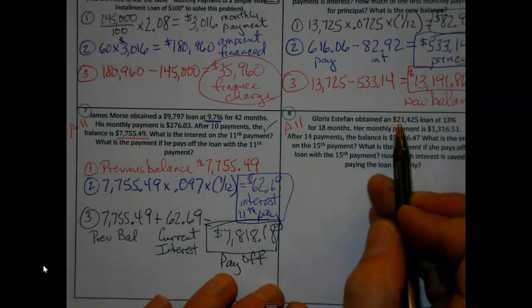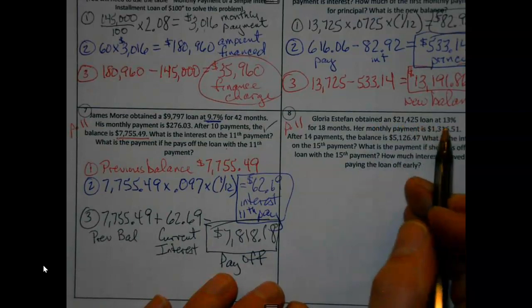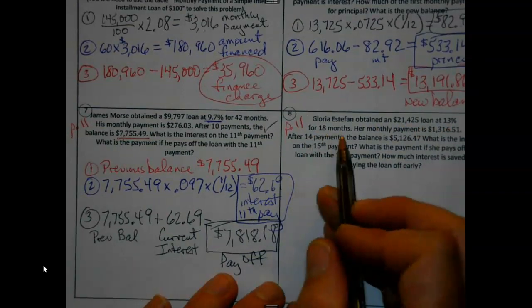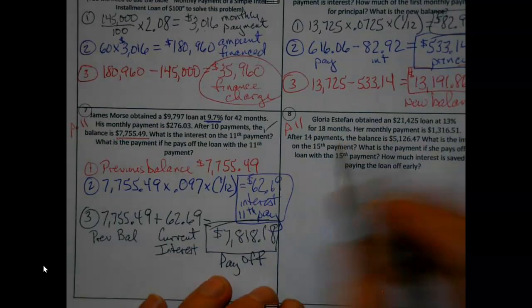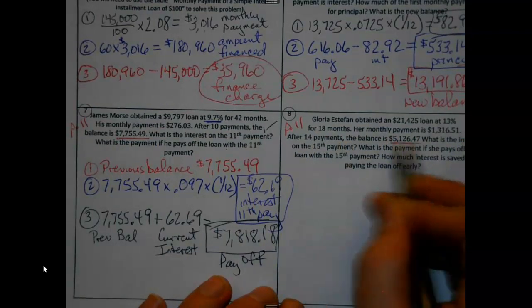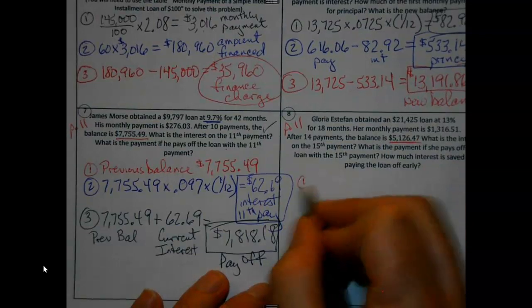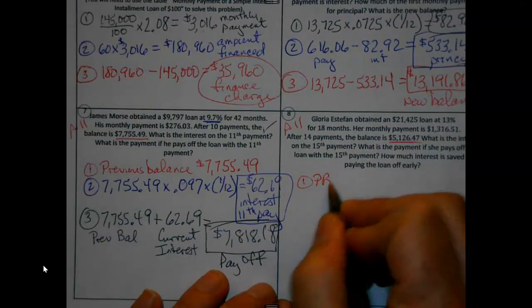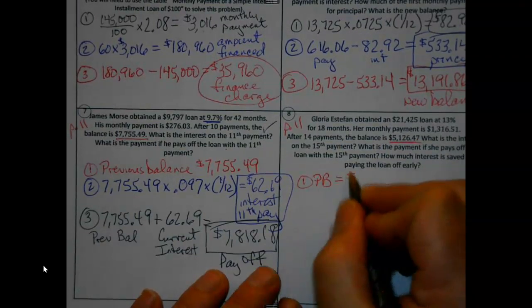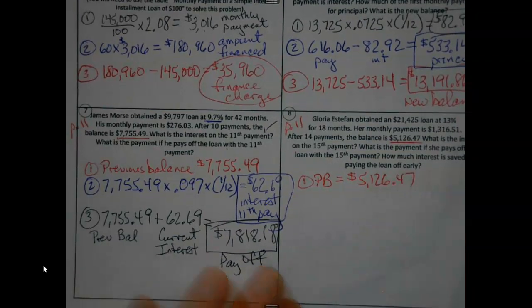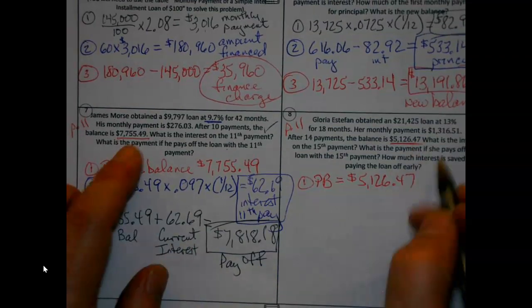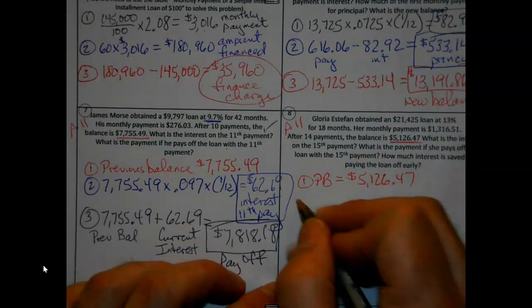Gloria obtained a $21,425 loan at 13% for 18 months. Her monthly payment is $1,316.51. After 14 payments, the balance, so my previous balance, we're almost there, people, is $51,226.47. What is the interest on the next payment?